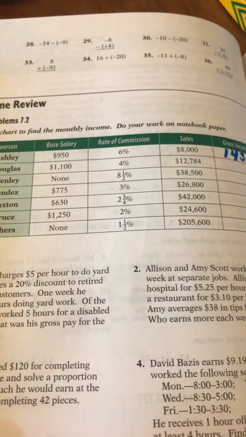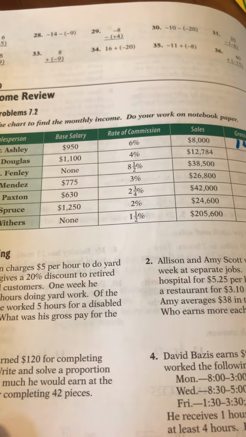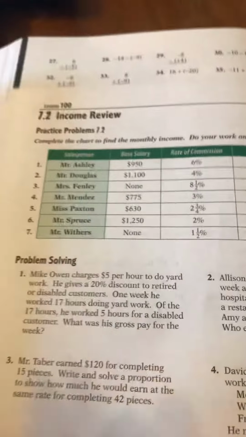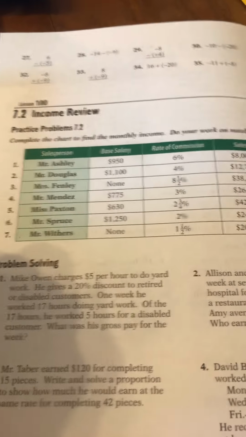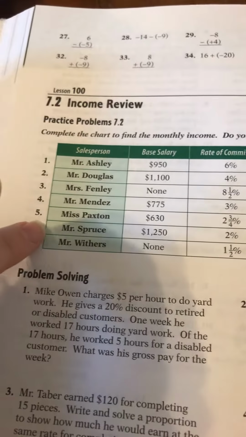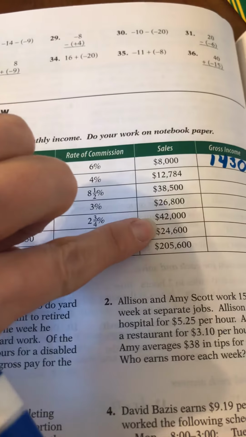So let's go ahead and do number 5 together. So number 5 says the item costs $42,000.